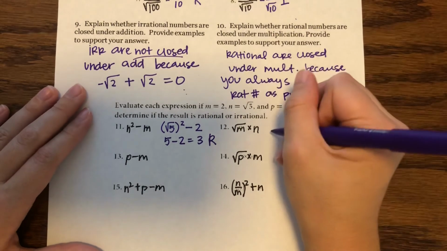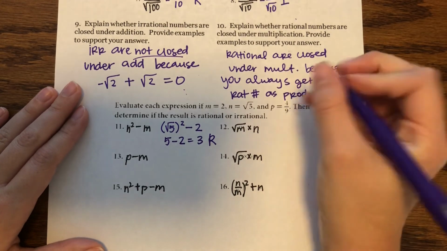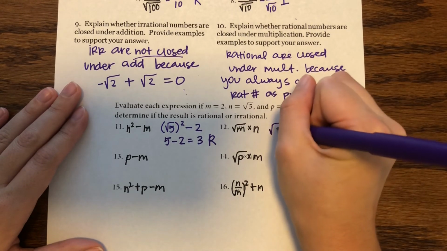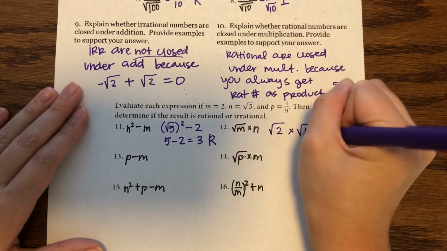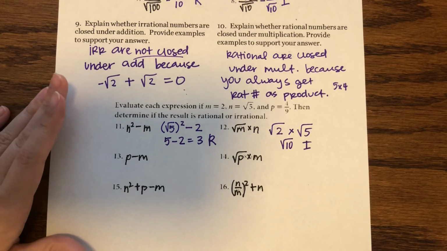I'll go ahead and do number 12 too. I lied, I'm going to do 2 of them. Square root of m times n, so the square root of 2 times the square root of 5. We get the square root of 10, and that's going to be irrational because that's not a perfect square.